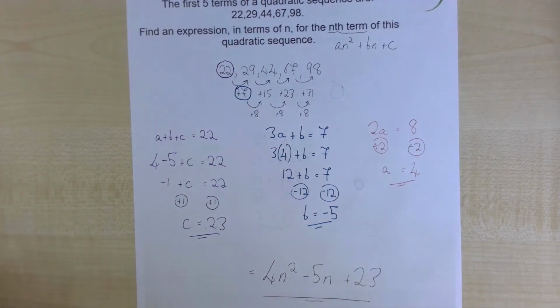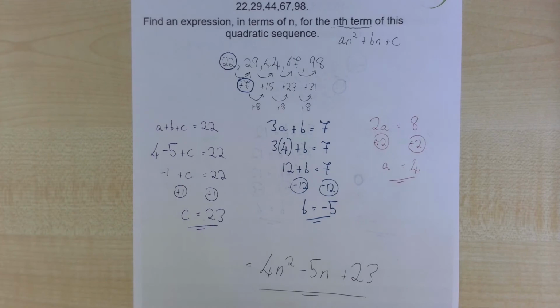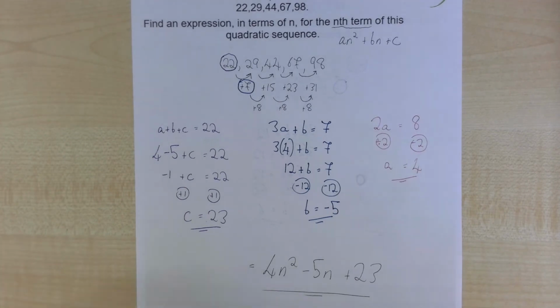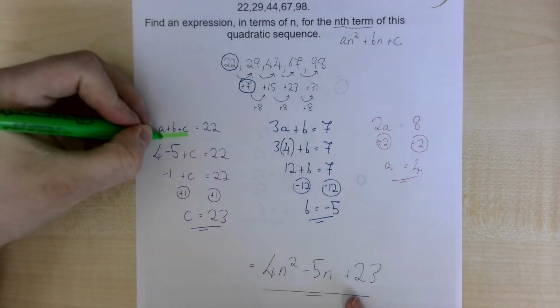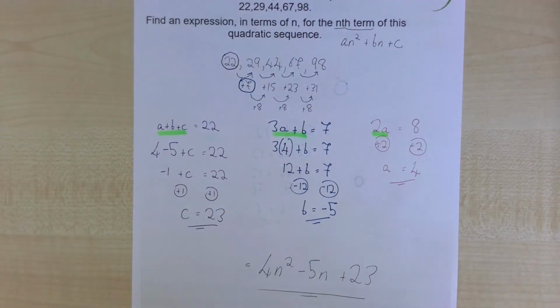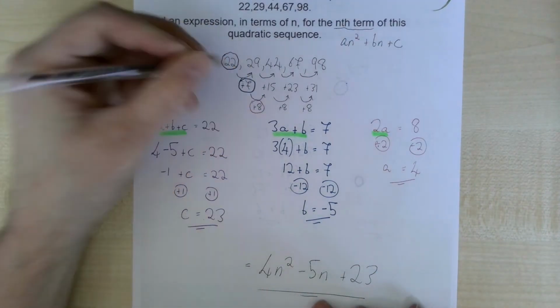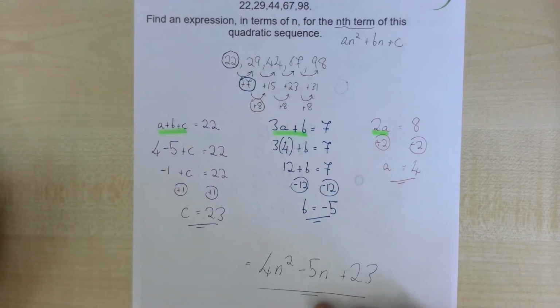That is your answer. Hopefully you got that right. If not, again, probably take note of a plus b plus c, 3a plus b, and 2a. They're the expressions you need to remember. The more of these you do, the easier it'll be as well for you to remember them, okay? And you're always using those 3 values down along there.